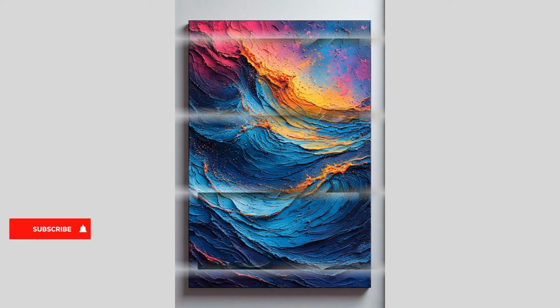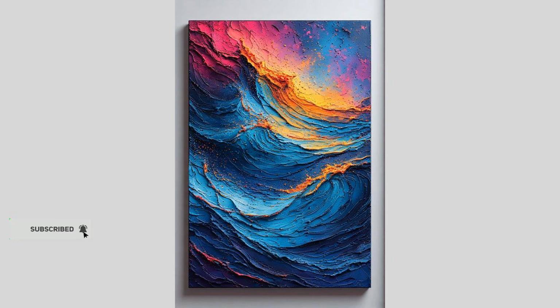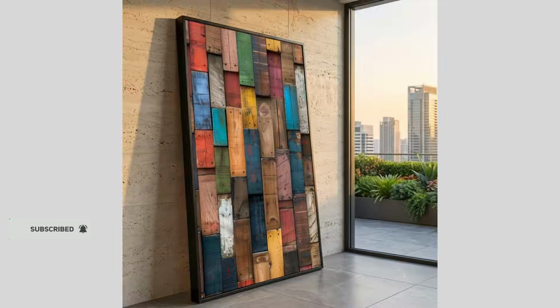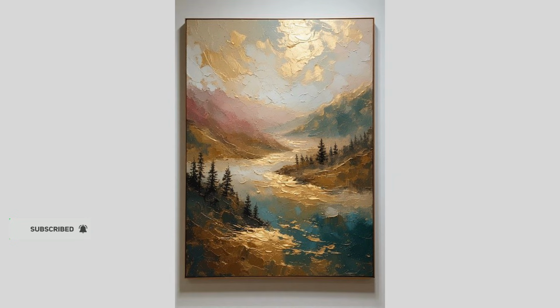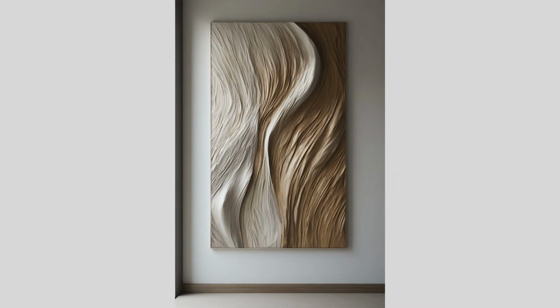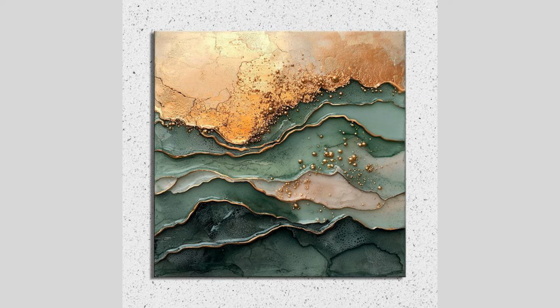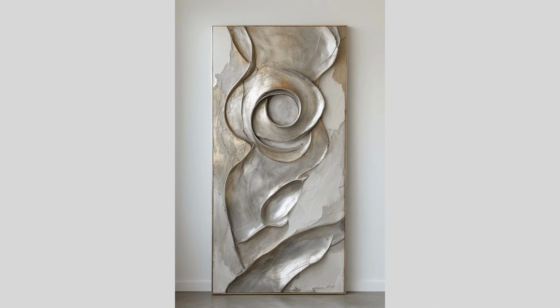For those interested in turning this into a business, dynamic abstract wall art offers great potential. Handmade wall decor is in high demand, especially pieces that stand out and feel unique. Customers are often looking for art that reflects their personality and adds character to their homes. To successfully sell your artwork, presentation matters.